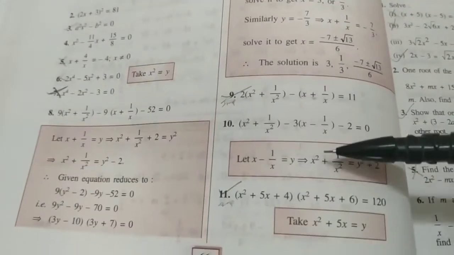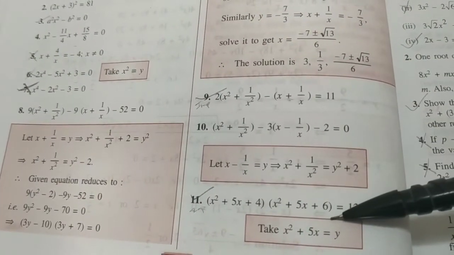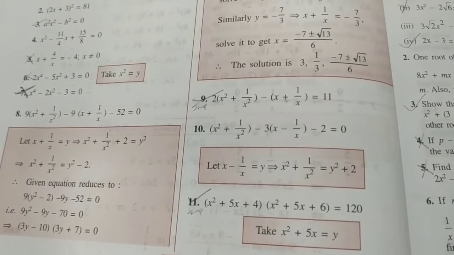Next, the 11th sum is also IMP. Here they've given a hint, but in the exams no hint will be given. If you want some hints to be included in the question paper, then you'll have to transfer some of your bitcoins.